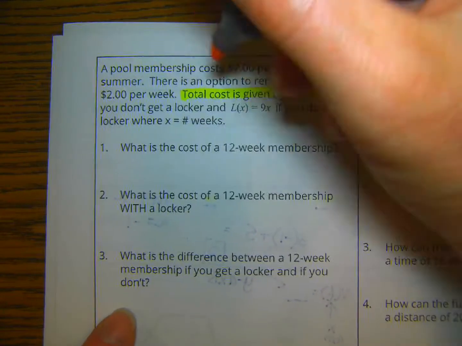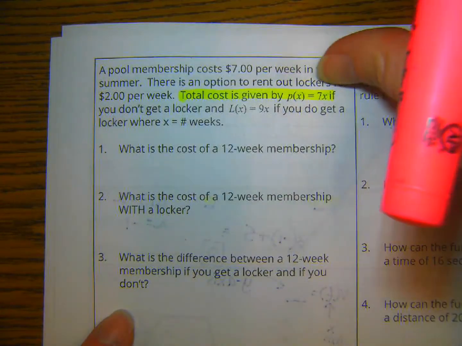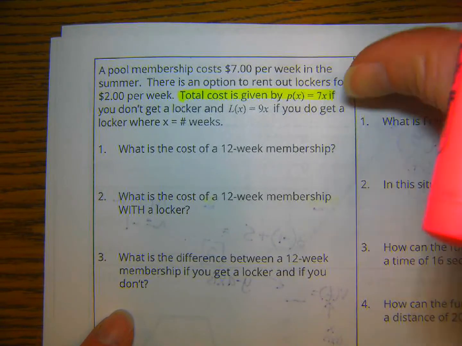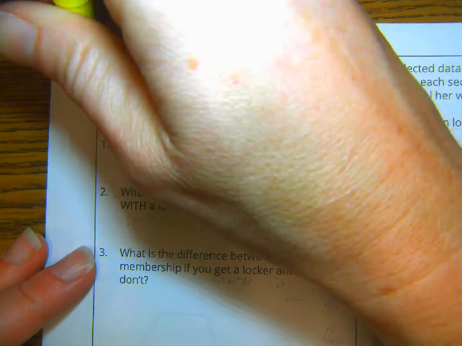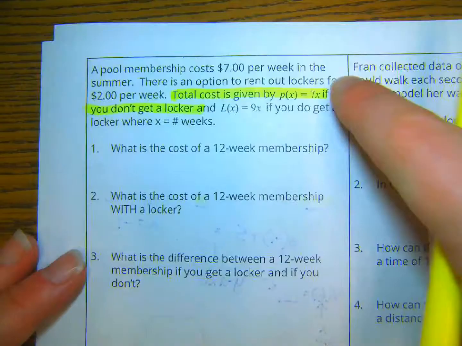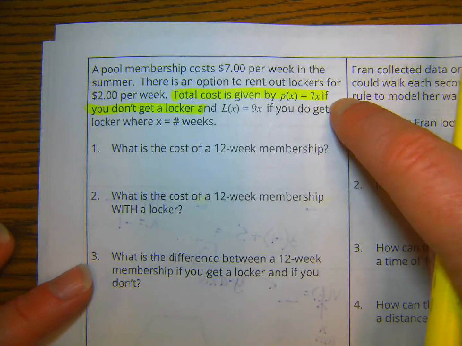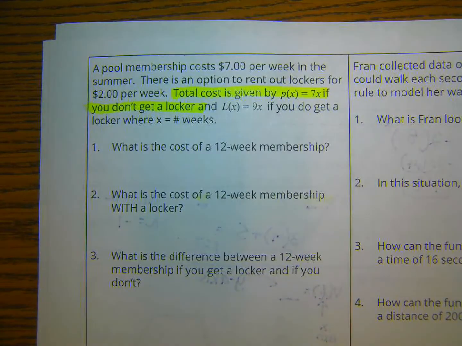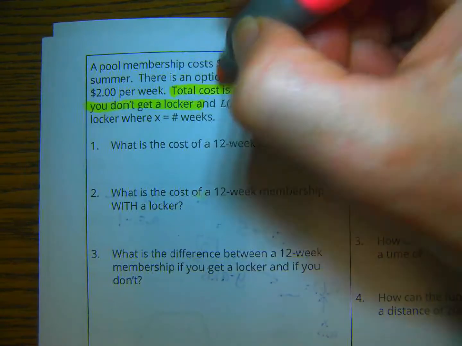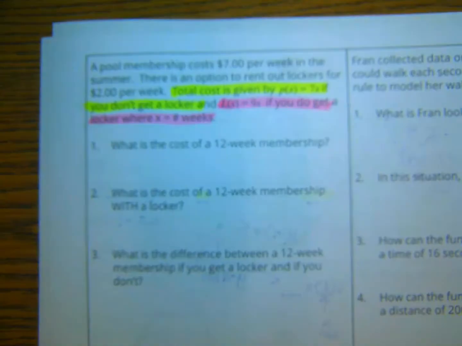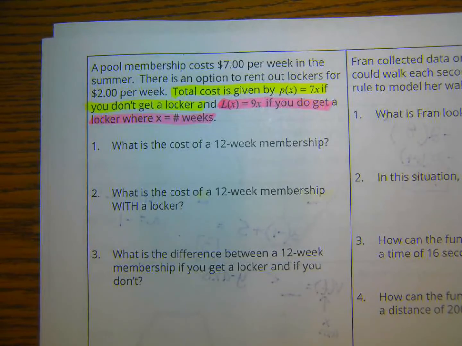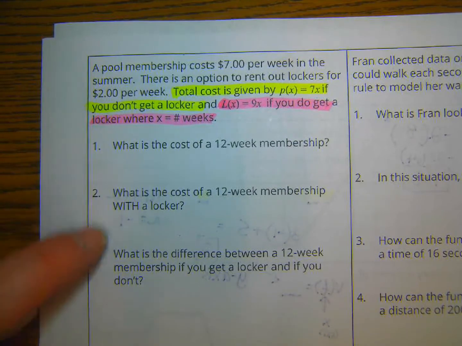Okay, so this is if you do get a locker, okay? If you don't get a locker, sorry, I should say that a little clearer. I'm gonna highlight that out. This is the option, $7 if you don't get a locker. I misspoke before. L of x equals 9x is if you do get a locker. So you're going to answer these questions, okay?